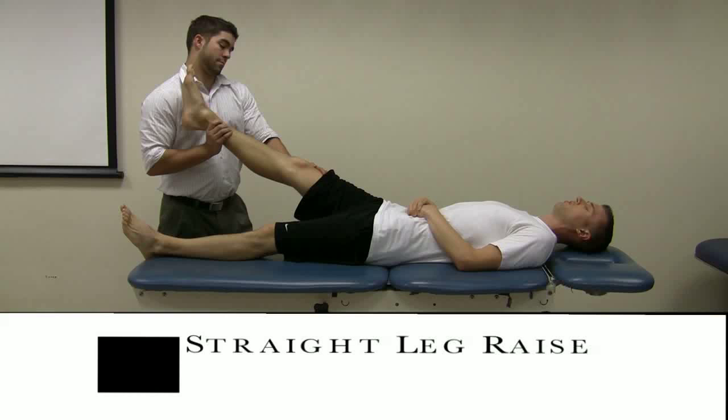Please refer to the manual for additional details. The clinician is looking for a reproduction of neurological symptoms in the 30 to 70 degree range. Symptoms include radiating pain in the posterior thigh or calf, usually in a radicular pattern. The patient may report a sensation of numbness, tingling, pins and needles, or generalized pain and discomfort.